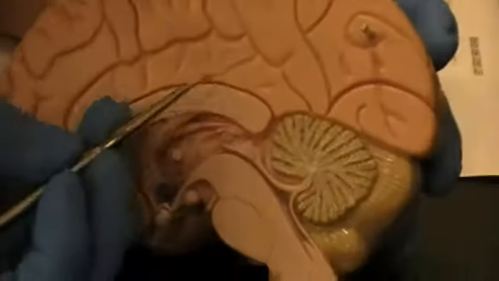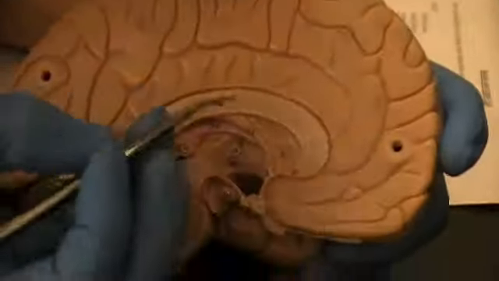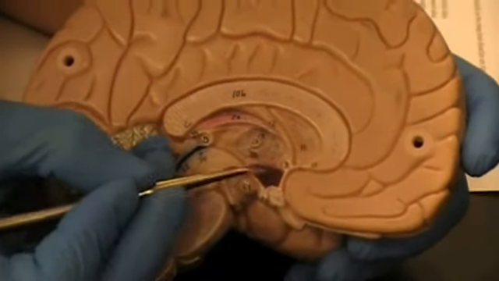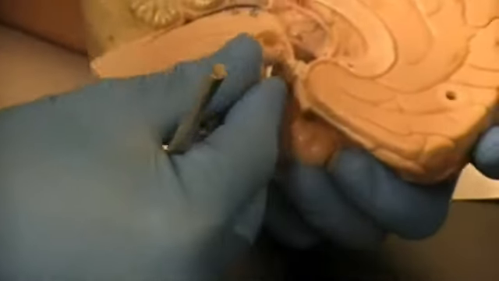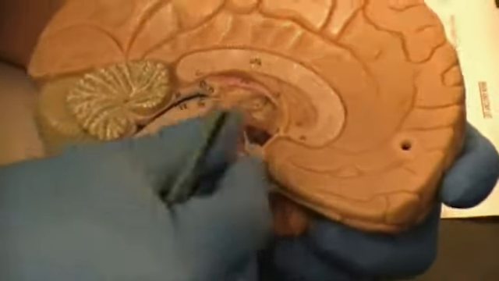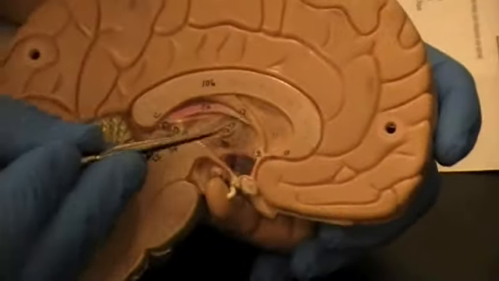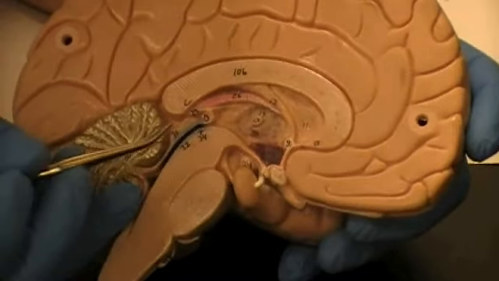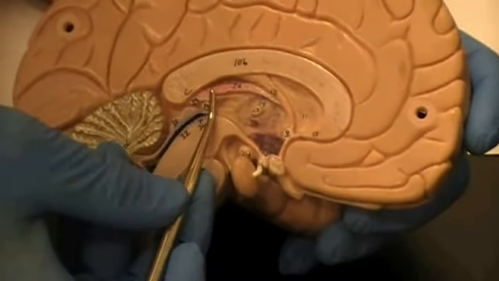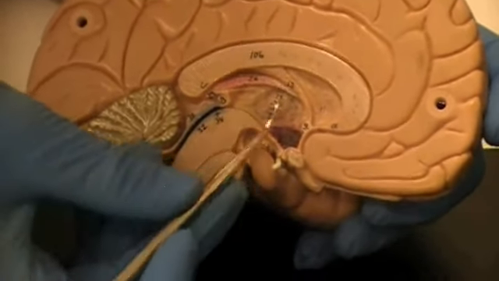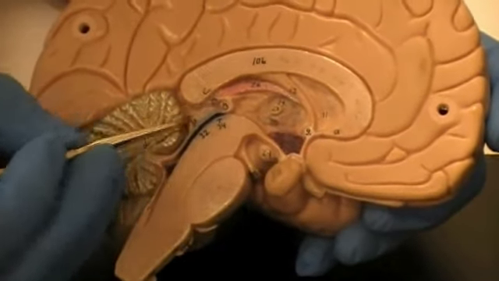Now, let me use this one here. Here's the thalamus and the hypothalamus, and oh, here's our little pituitary. All right, awesome. So we've got our thalamus, hypothalamus, and pituitary. Now, if you look just posterior to all this business going on up here, you're going to see all these little bumps.